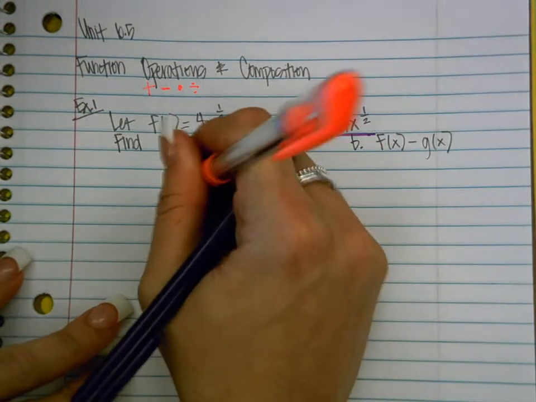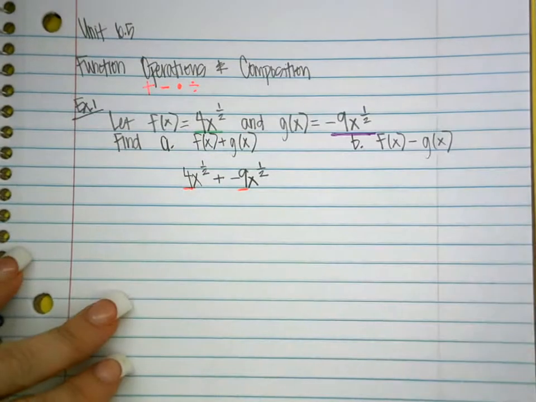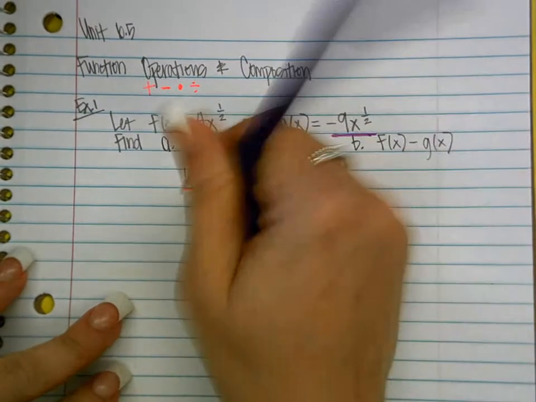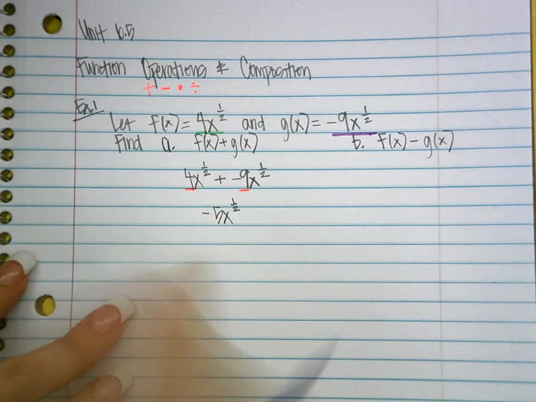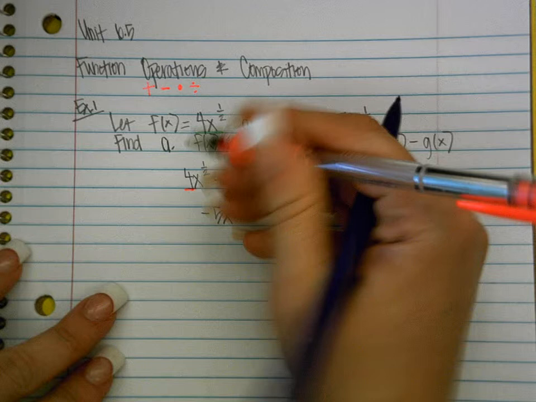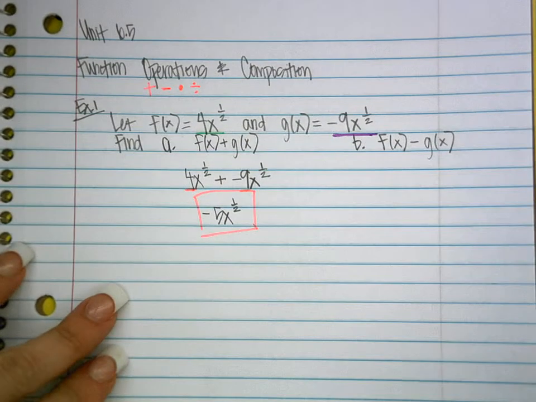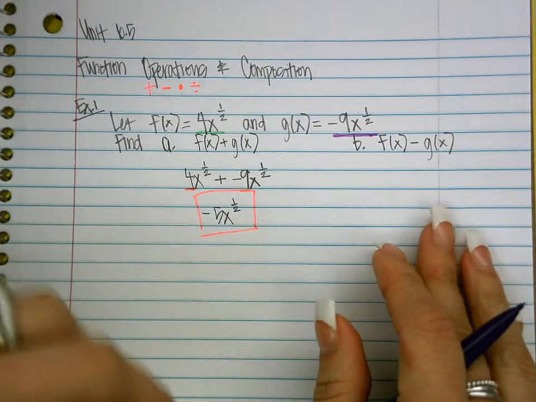We are just looking at the coefficients in front. So 4 minus 9 gives you negative 5x to the 1/2. The exponents, nothing changes. Just negative 5x to the 1/2. That's it. We're just combining like terms.